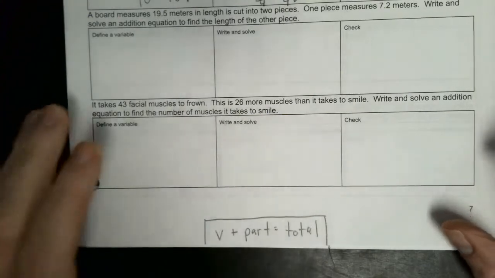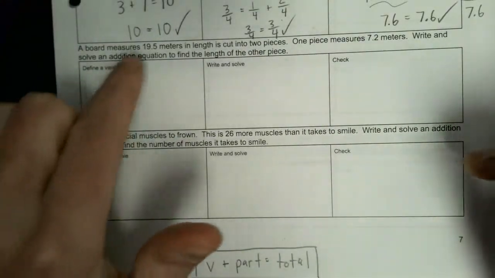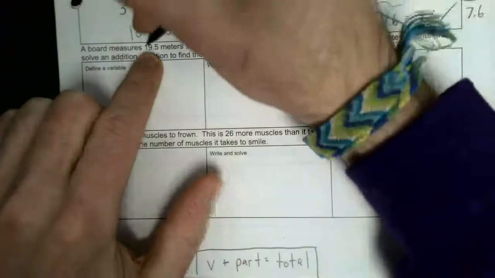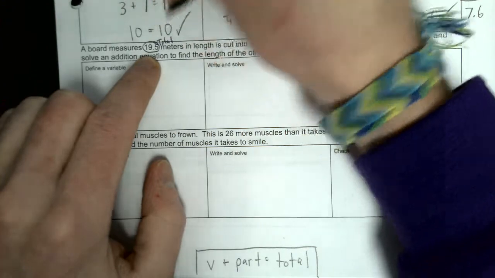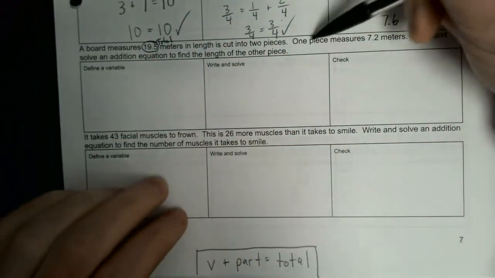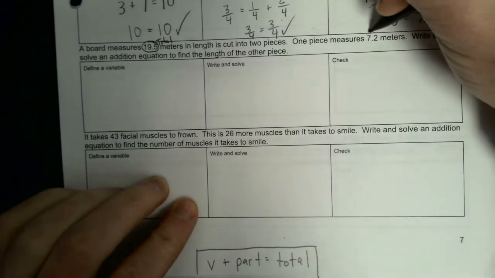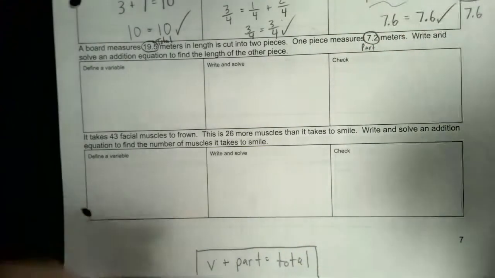This is going to help us out with this problem, I think, because we got a board here, and the whole board is 19.5 meters. I'm thinking that's the total. It's good to understand what numbers you're working with. Cut into 2 pieces. Well, that's like 2 parts. One part, 7.2 meters. Well, that's a part right there.